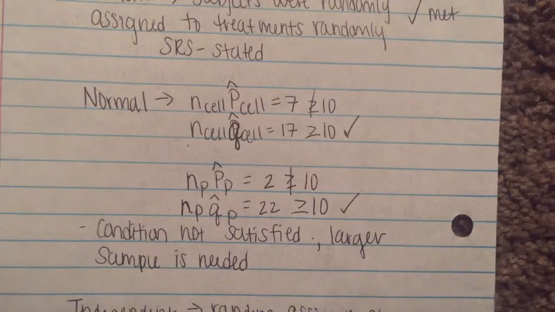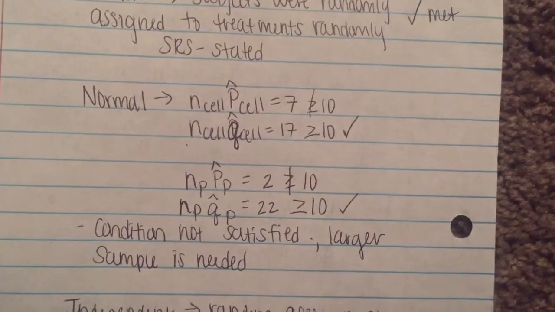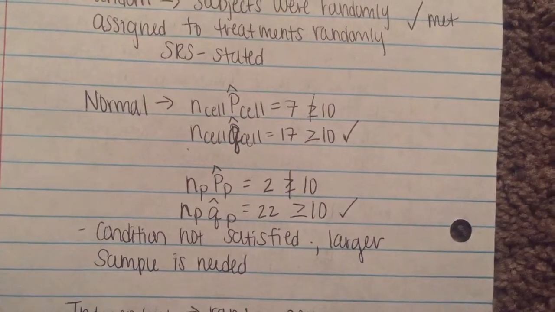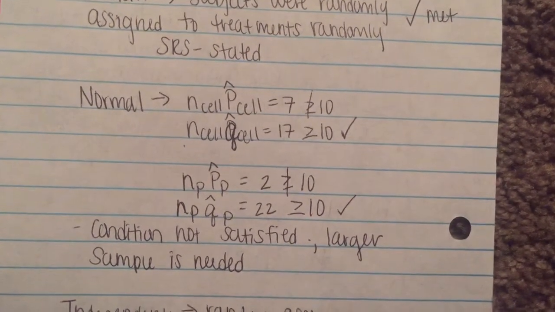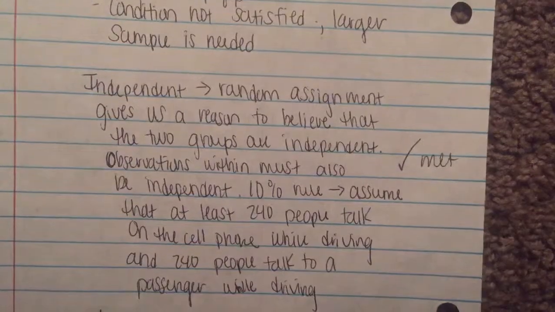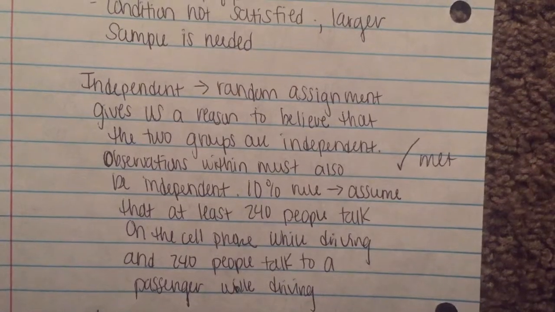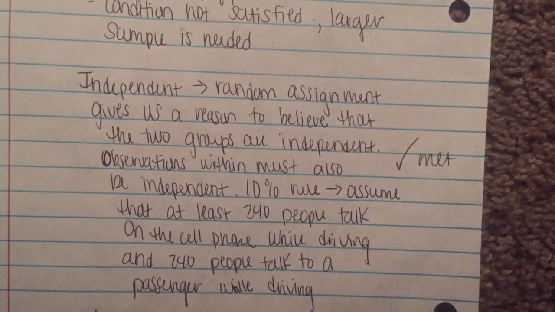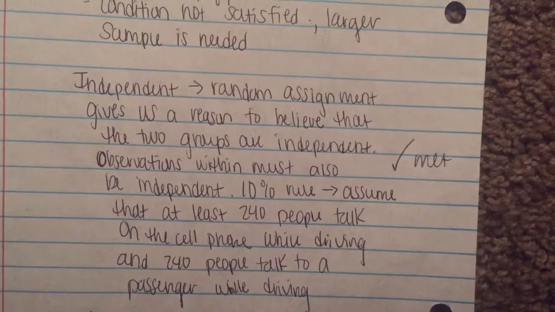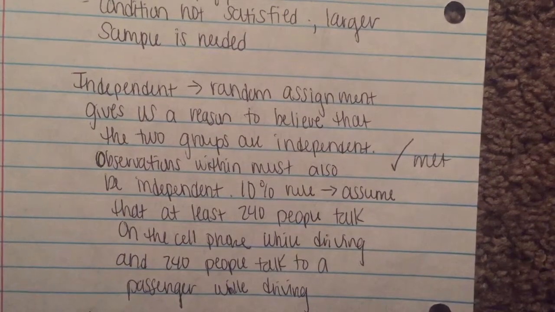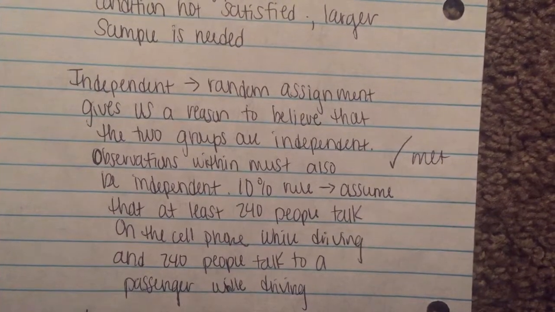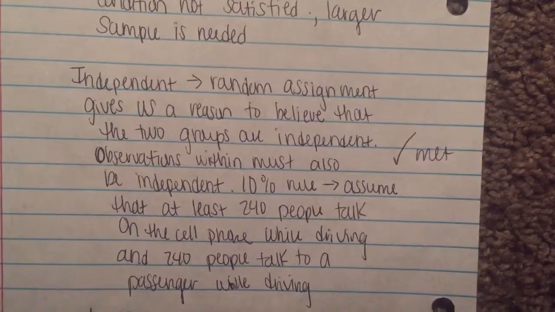n passenger p-hat passenger equals 2, which is not greater than or equal to 10. n passenger q-hat passenger equals 22, greater than or equal to 10. Condition is not satisfied. A larger sample is needed. A random assignment gives us a reason to believe that the two groups are independent. Observations within must also be independent. 10% rule. Assume that at least 240 people talk on the cell phone while driving, and 240 people talk to a passenger while driving. This condition is met.